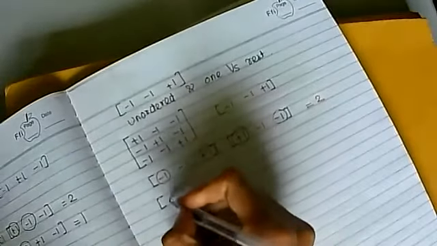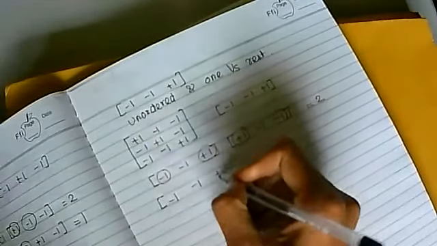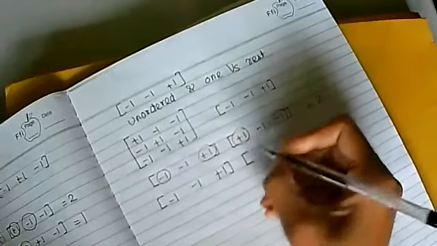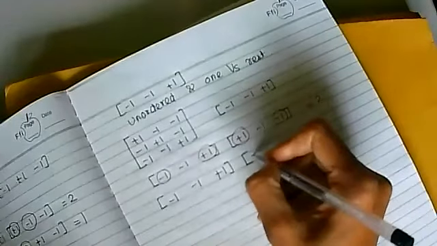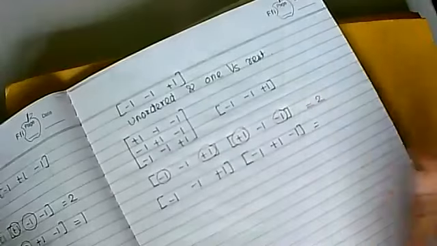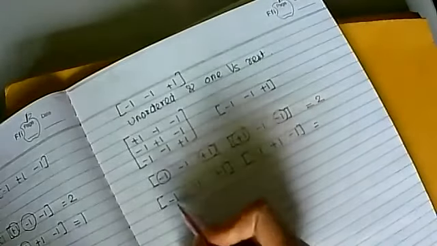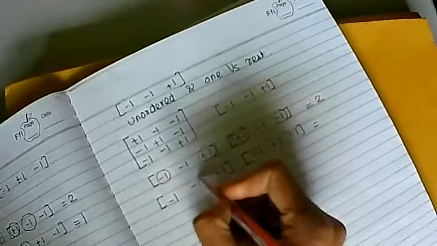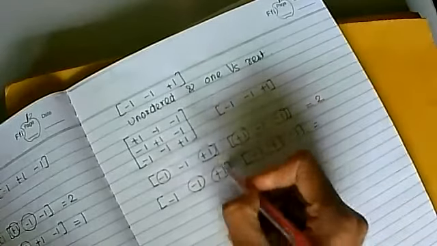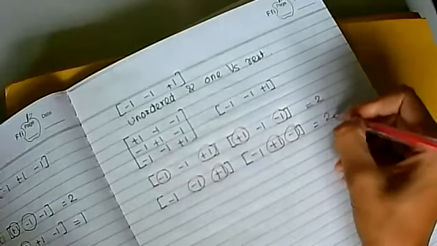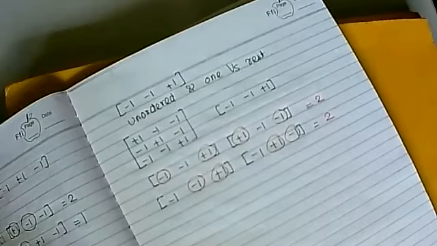Then we will check for the second one. For the second one, first we need to write the instance. Then the second class, -1, +1, -1. Now, how many differences are there? Distance is 2.